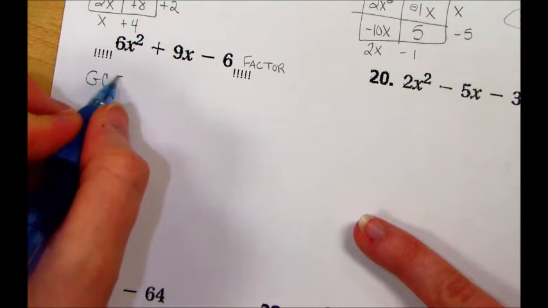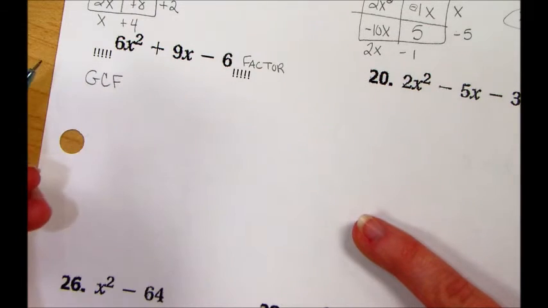What I need you to recognize on this problem is that there is a GCF. And I have a lot of exclamation points because I was hoping that you would see it.